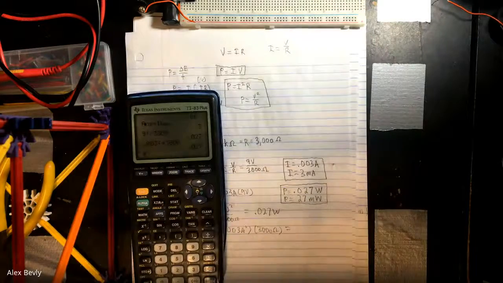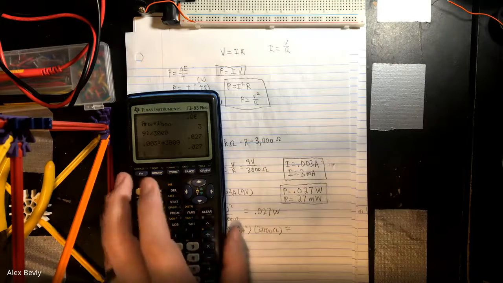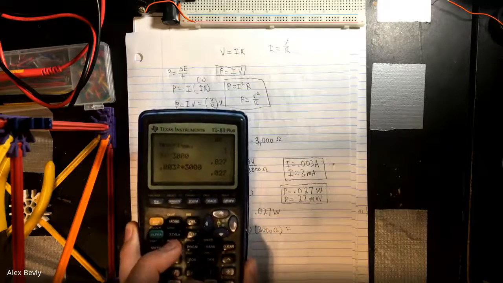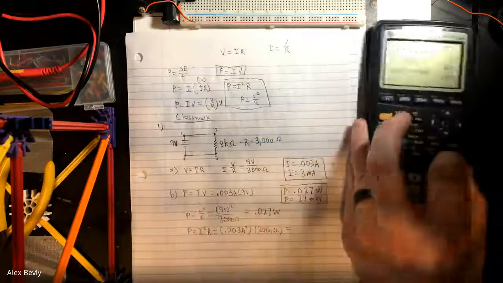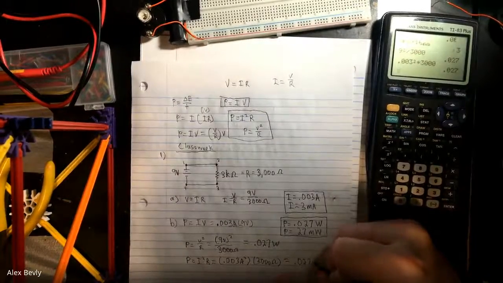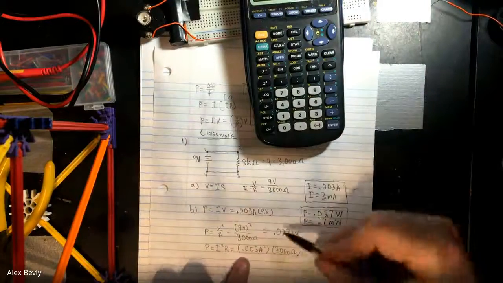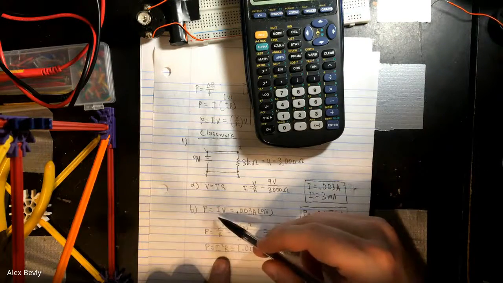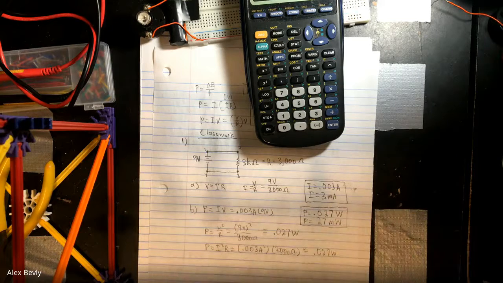And we get the exact same number again. There we go. 0.027 watts. And I'm going to say these equations, it's going to get really useful to know which one of these to use whenever we get to series and parallel circuits.